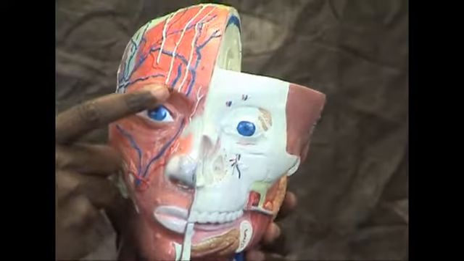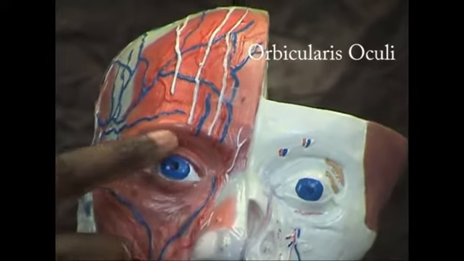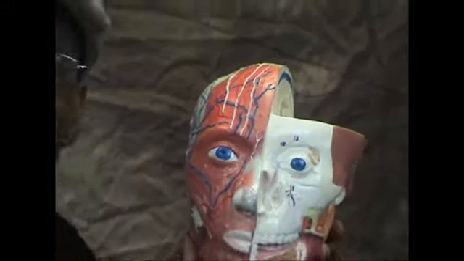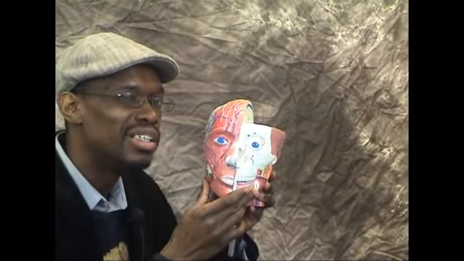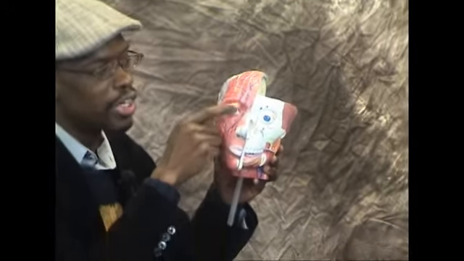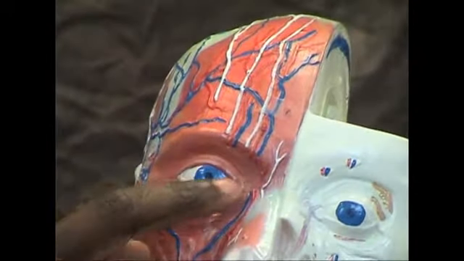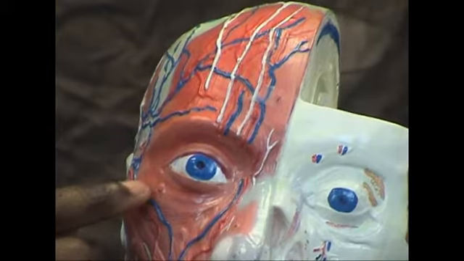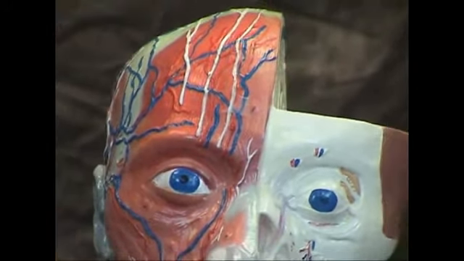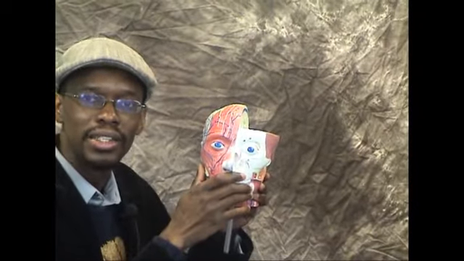First is the orbicularis oculi, which essentially is the muscle for the eye. This allows you to squint, like so. Allows you to wink your eye, or simply close your eye. Okay? The orbicularis oculi originates on the frontal bone and the maxilla, along with the ligaments of the orbit, and it inserts into the eyelid. Again, this muscle allows us to wink, squint, or close the eye.